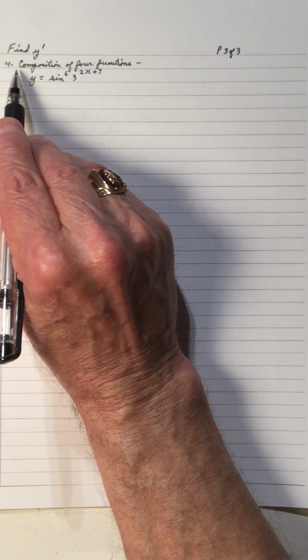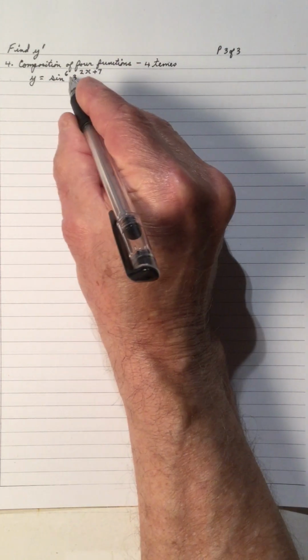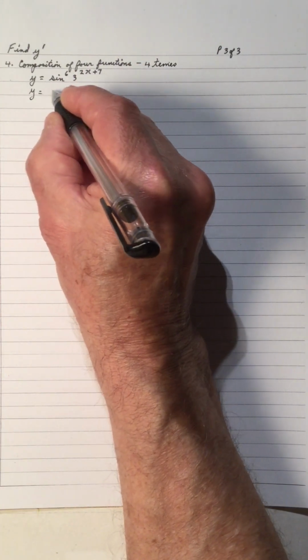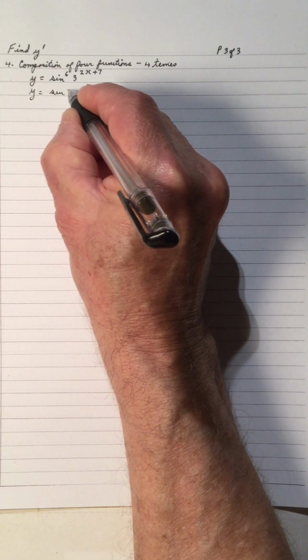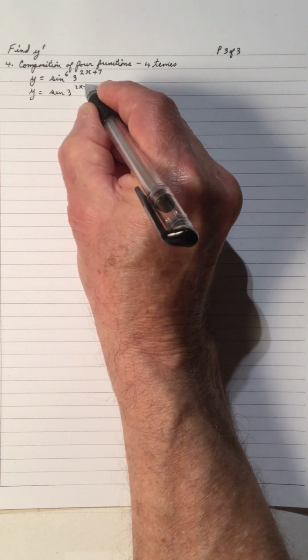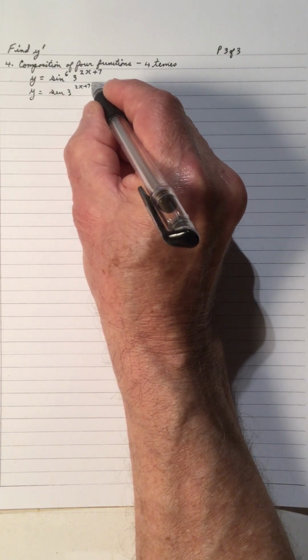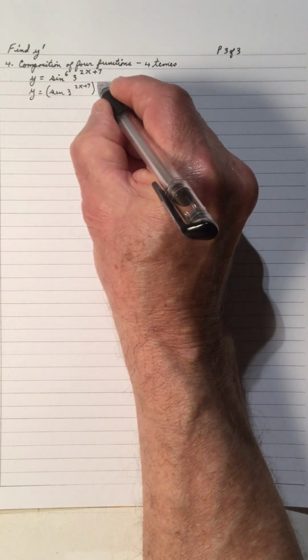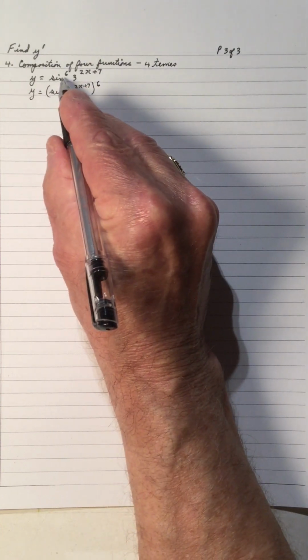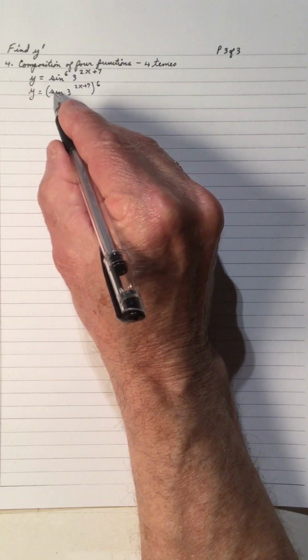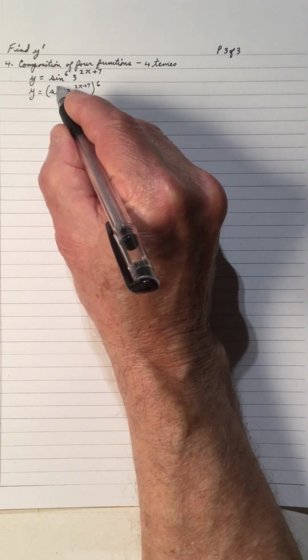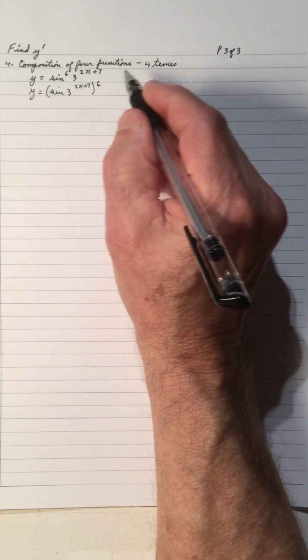So what about if we look at the composition of 4 functions? So let's see 4 functions. We'll say that's 4 times. So let's look at, we have this function, so y equals sine 3 2x plus 7, and this is raised, again I do this raised to the 6th power, even though I know that sine to the 6th is all of this function raised to the 6th power. I'm illustrating that we do the 6th power first.